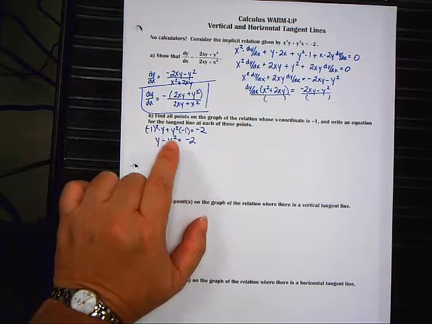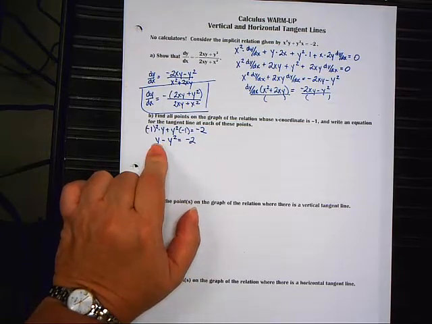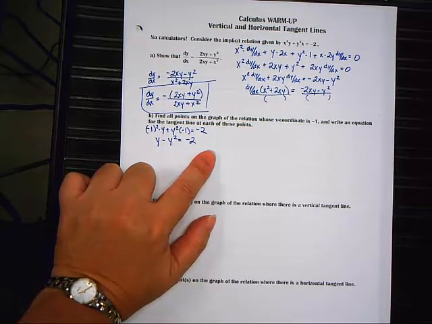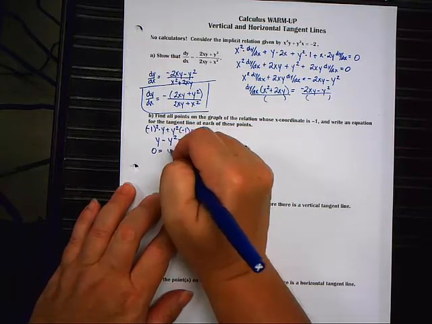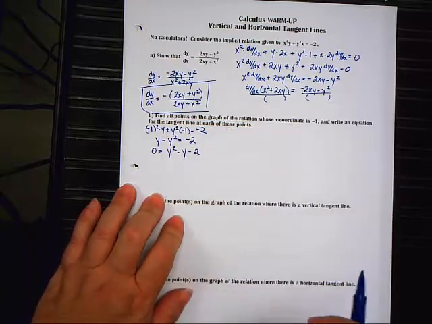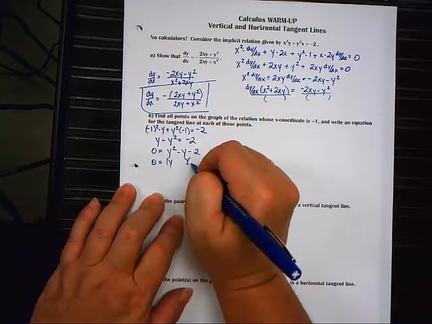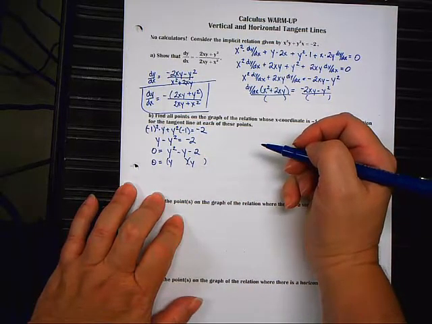Okay? So, since this is a -y squared, do I want to move the 2 this way, or do I want to move the y's that way? I would rather move the y's to the right, because then I have a positive y squared. So let's do that. 0 equals positive y squared, and then the y turns negative, and the 2 stays negative. We're going to factor this little guy. y squared minus y minus 2. And how does that factor? You tell me.